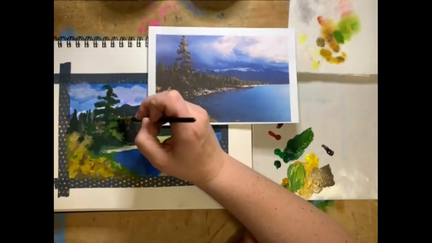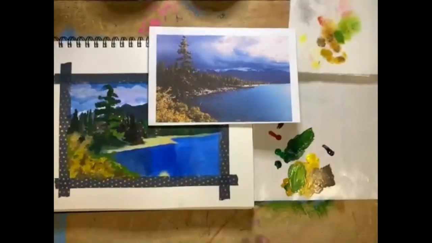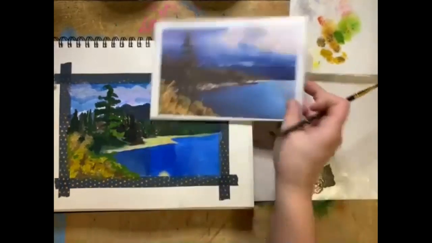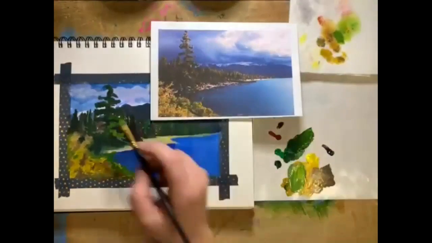Remember, squinting at your image can help you see some of those lights and darks and the contrast, because I know sometimes it gets a little tricky.